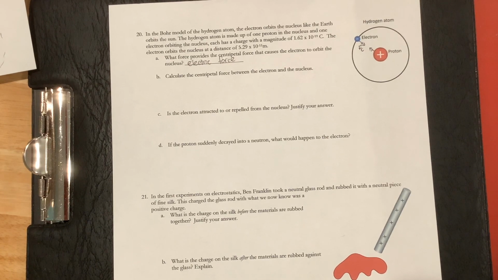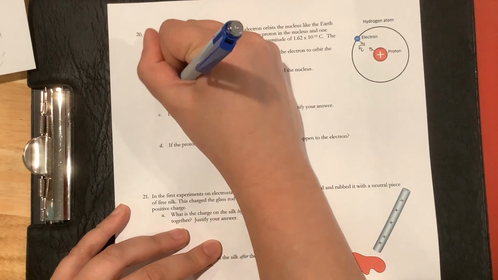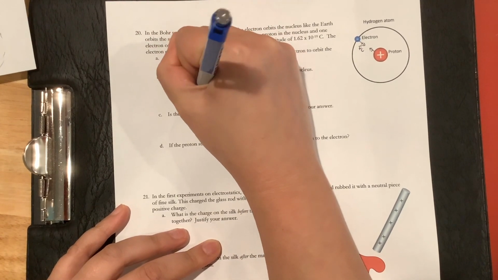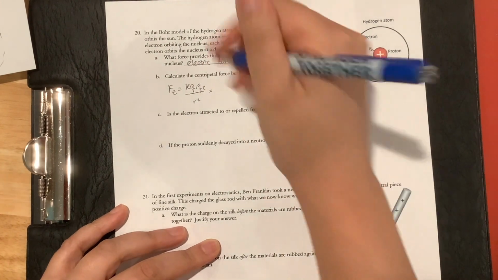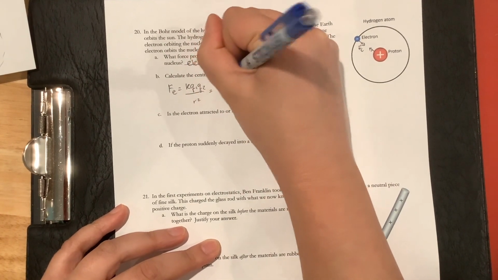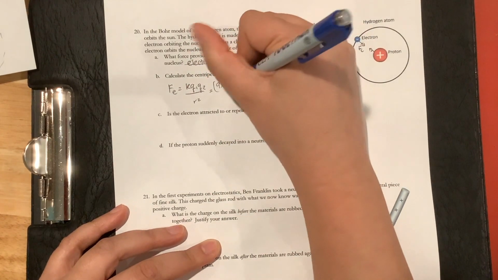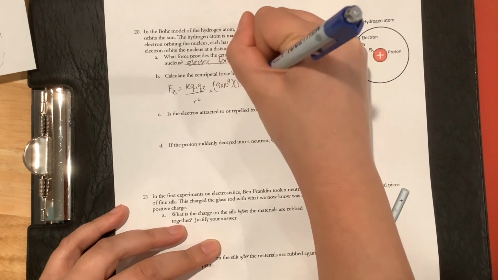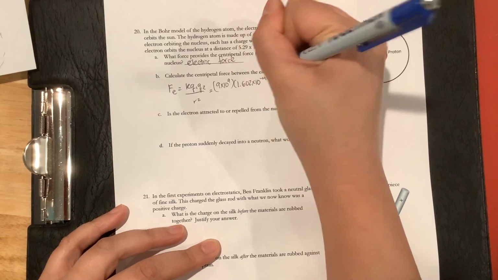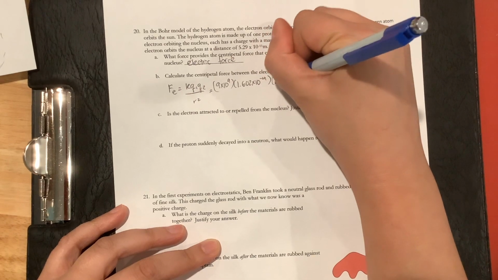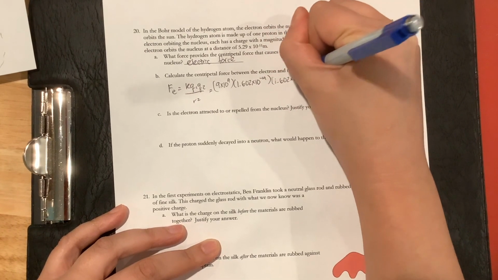So when it says calculate the centripetal force between the electron and the nucleus, I would be taking this Fe equals KQ1Q2 over R squared. I'm putting in K is 9 times 10 to the 9th. I'm putting in the charge of the electron, that's 1.602 times 10 to the negative 19th. And the charge of the proton is 1.602 times 10 to the negative 19th.